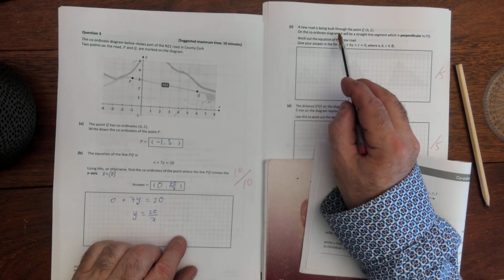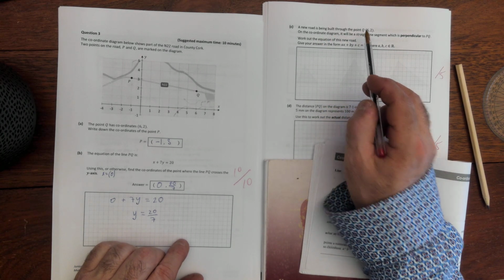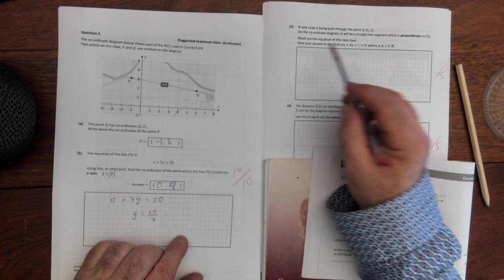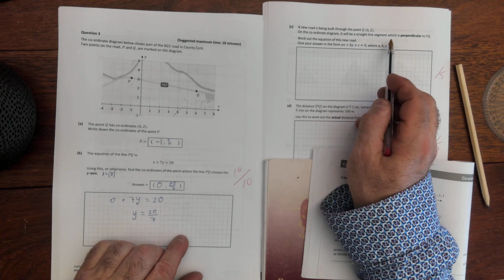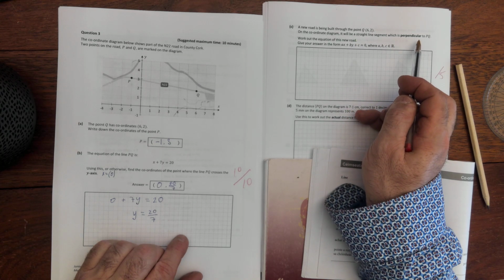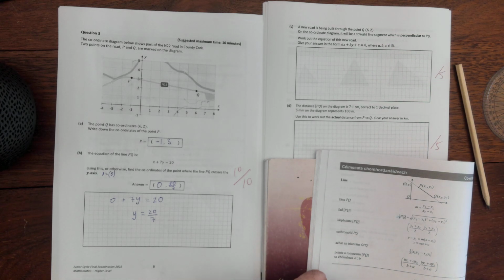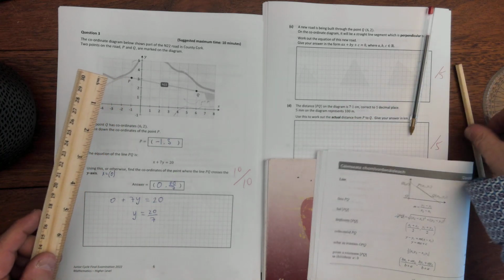A new road is being built through the point 6, 2. So there's going to be a new road through Q here. On the coordinate diagram, it will be a straight line segment which is perpendicular to PQ. Let's see, can we construct that in preparation for any algebra we might need to do.